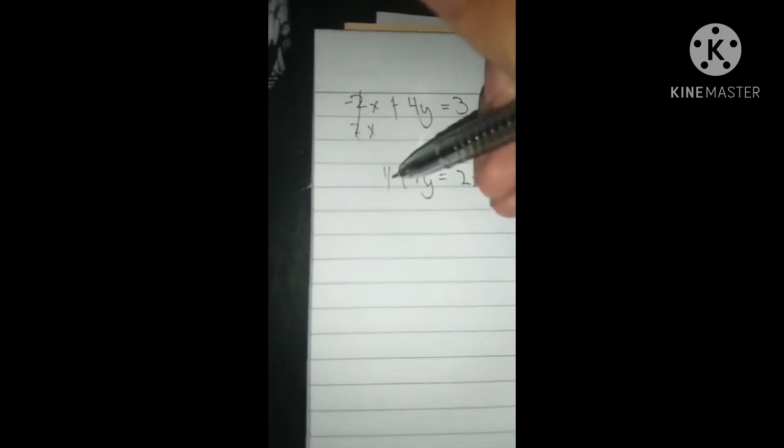And now we're just going to multiply it by the reciprocal of this number. So we have 4, and the reciprocal of this number is 1/4.